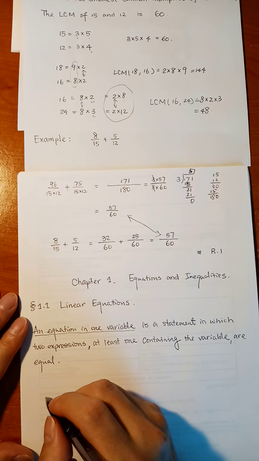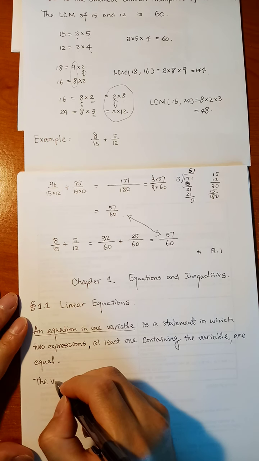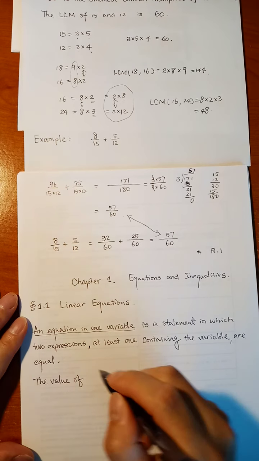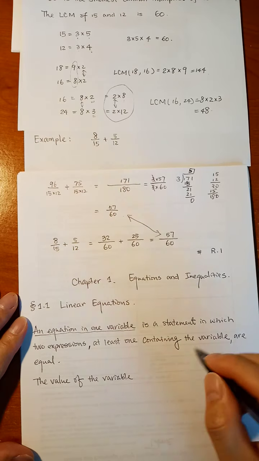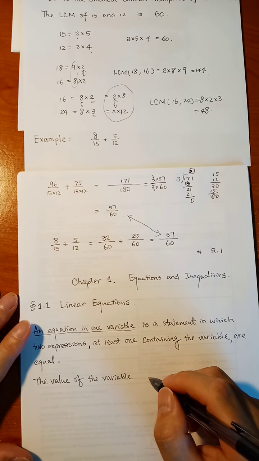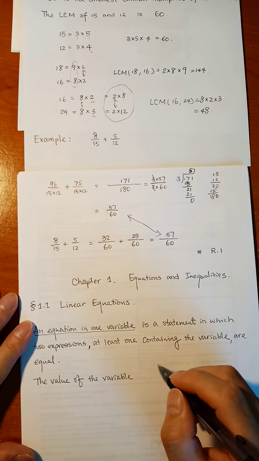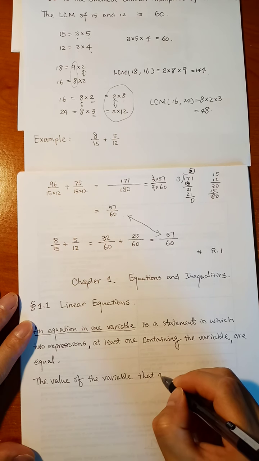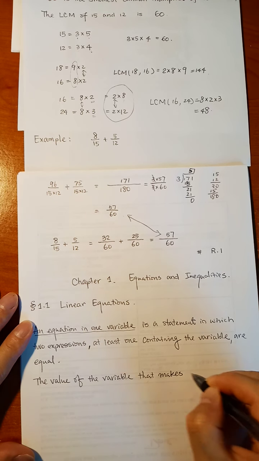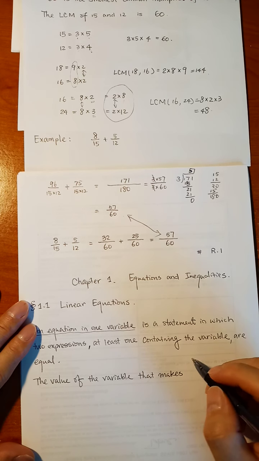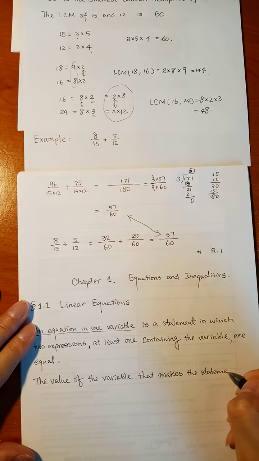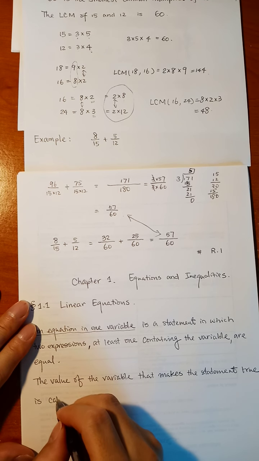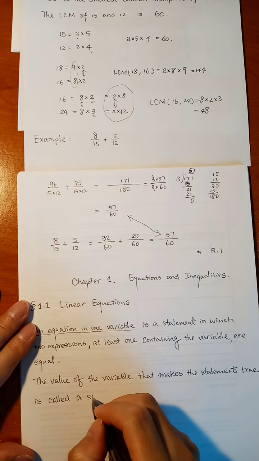And the value of the variable that makes the statement true is called a solution.